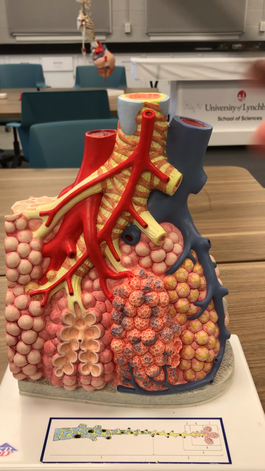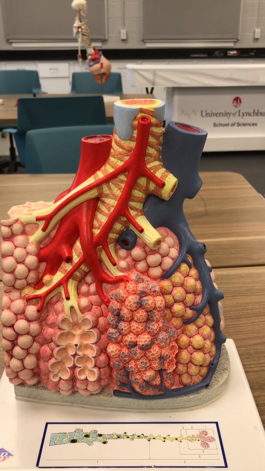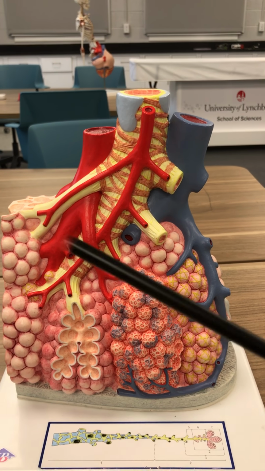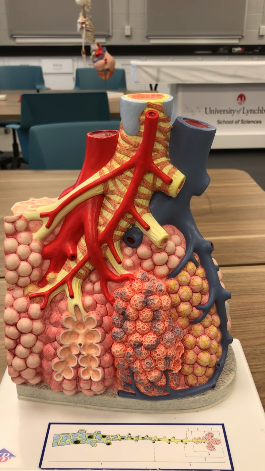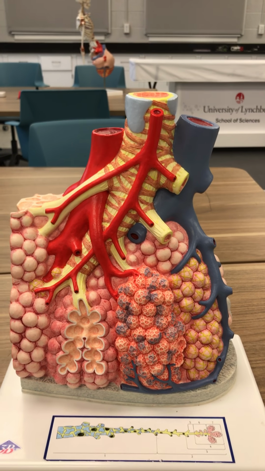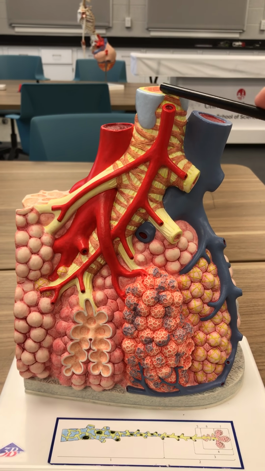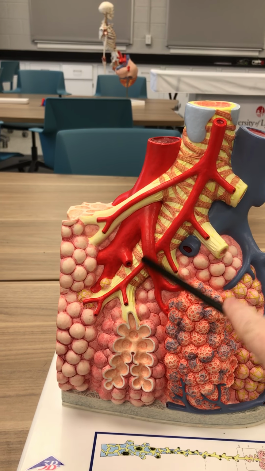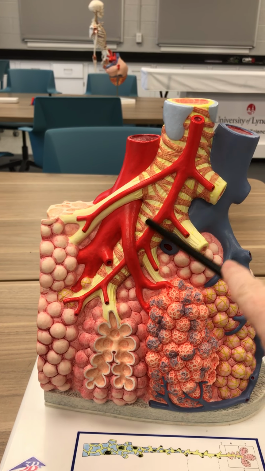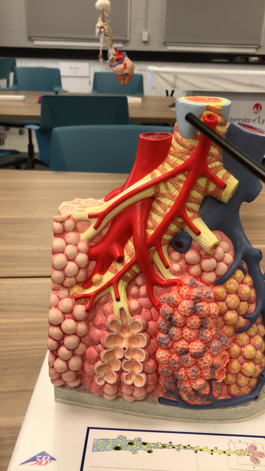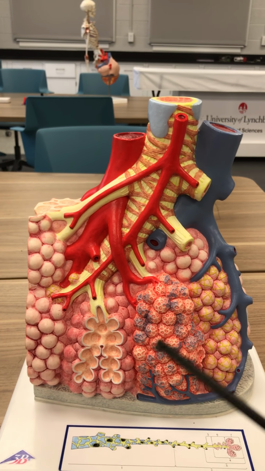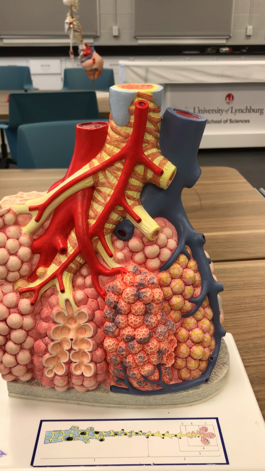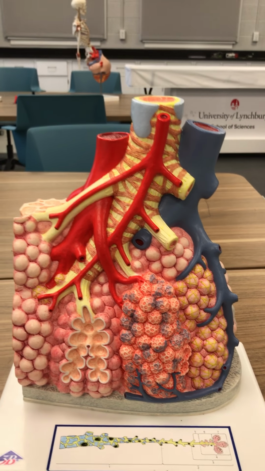And so one thing to realize is that we have gone all the way through trachea and primary bronchi and secondary and tertiary bronchi and continue to branch and branch and branch, and now we're all the way down to bronchioles. In fact, this big segment here is going to be a terminal bronchiole, and so this marks the end of that conducting portion of our respiratory pathway.